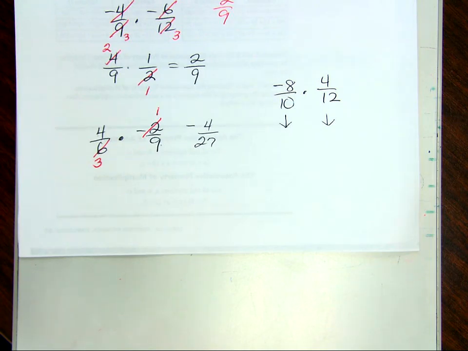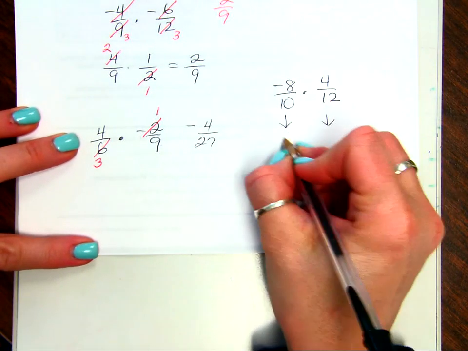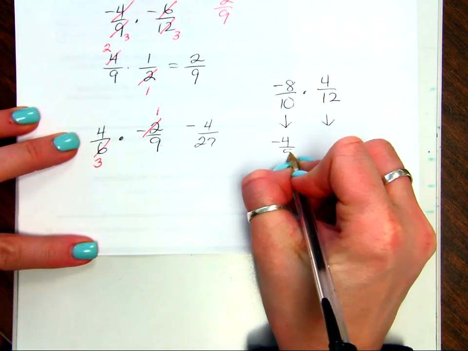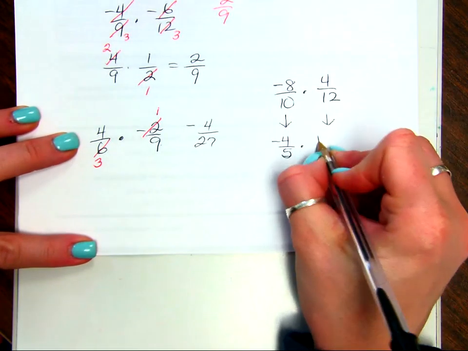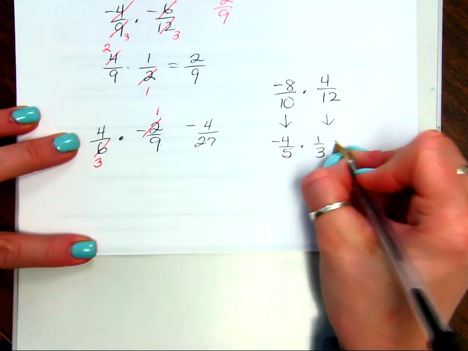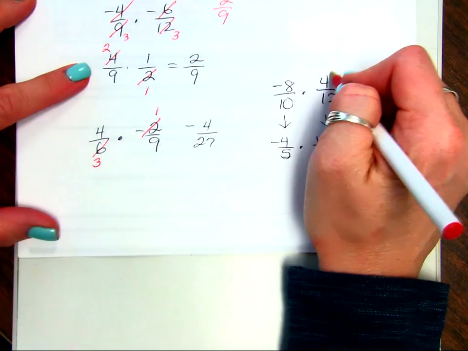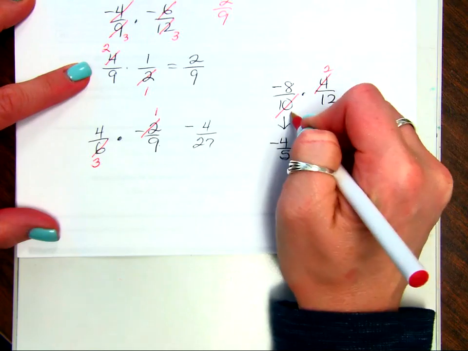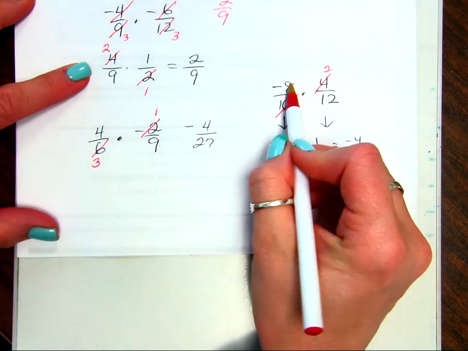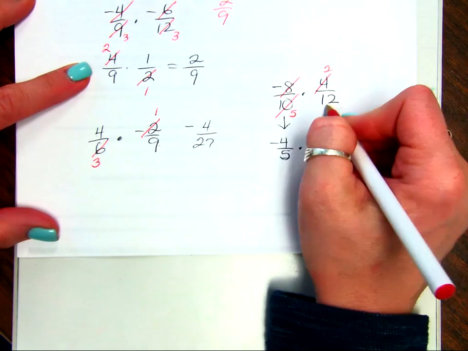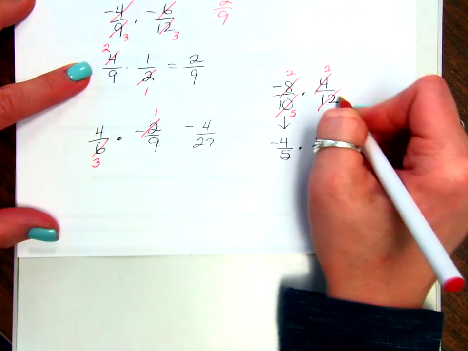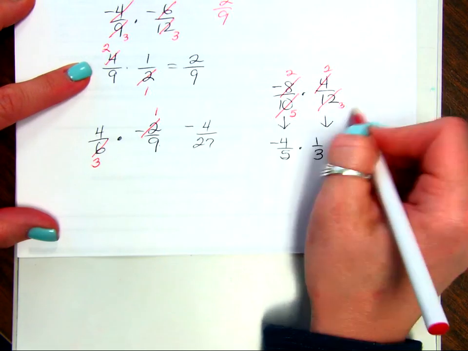Okay, I do notice it's the same people holding up their boards, but watch. Did anybody reduce negative 8 tenths to negative 4 fifths? Yes. And then 4 twelfths is 1/3? Yes. And then that is negative 4/15? Okay, another way to do it would be 4 and 10. This is 2/5, right? 8 goes into 12, or 4 goes into both. And then there's your negative 4/15.